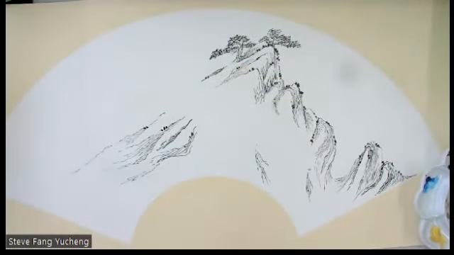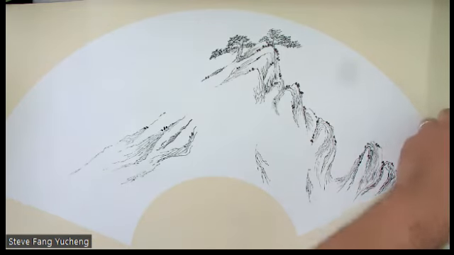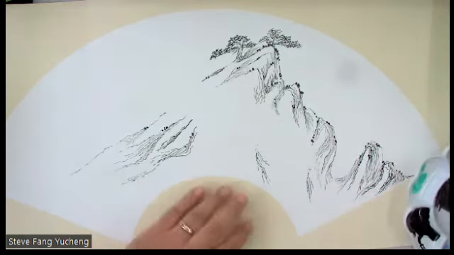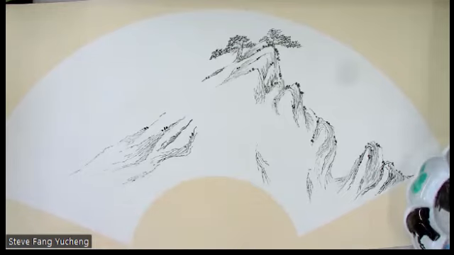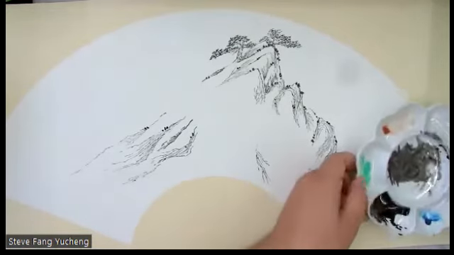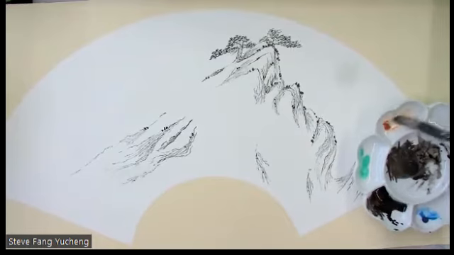Right, so for the coloring, right, we can take a little bigger brush. The same thing, we're gonna apply the brown color first. So take more water.